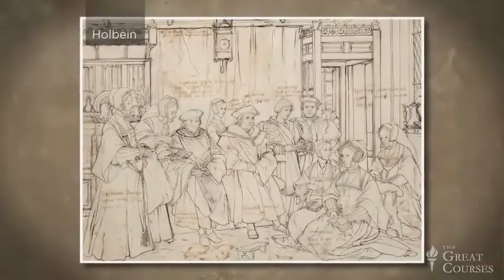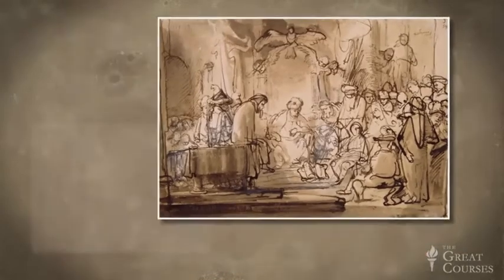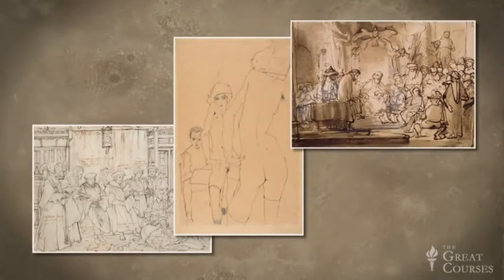Here are three drawings we've looked at before: the Holbein, the Schiele, and this Rembrandt. Each one's primarily a line drawing of multiple figures, but in each case, line is used in a somewhat different way. We'll take a close look at these drawings, as well as several others, to help us understand how and why artists use different kinds of line.